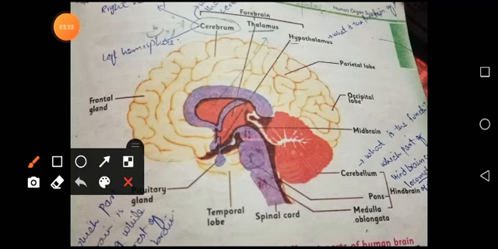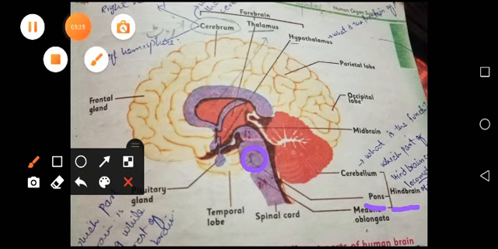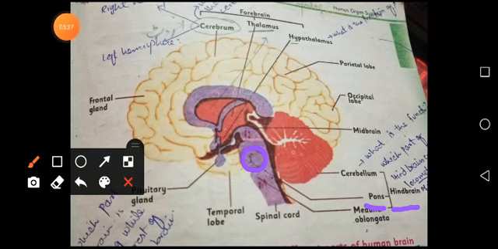The next part that we will discuss is the pons. Basically students, the pons is a very small oval shape, a very minute part of the brain, known as the pons, and the pons is part of the hindbrain. And where does it lie? The pons is a small oval structure above the medulla oblongata. This one extension is the medulla oblongata, and above it the oval shaped structure present is the pons.